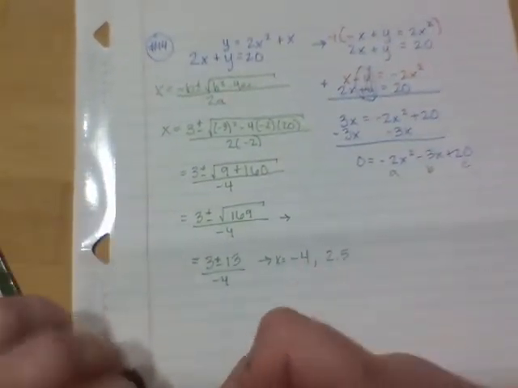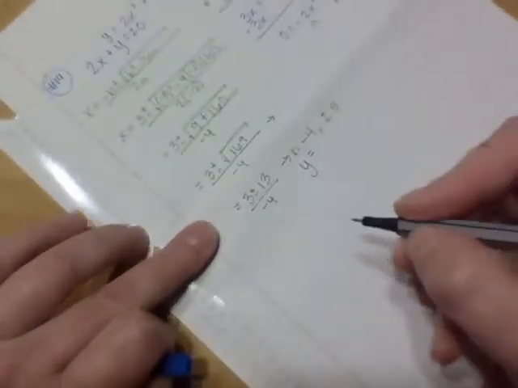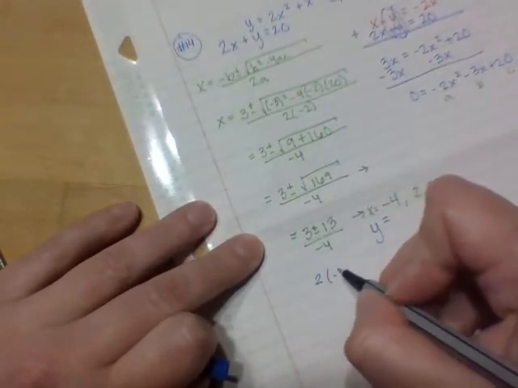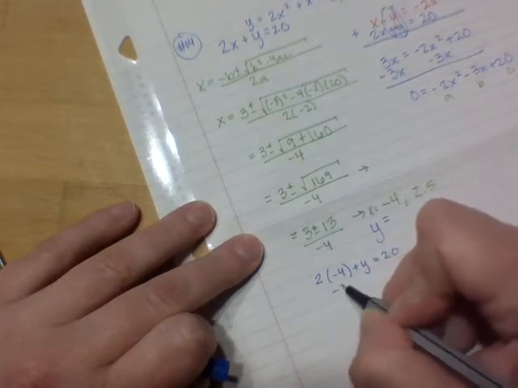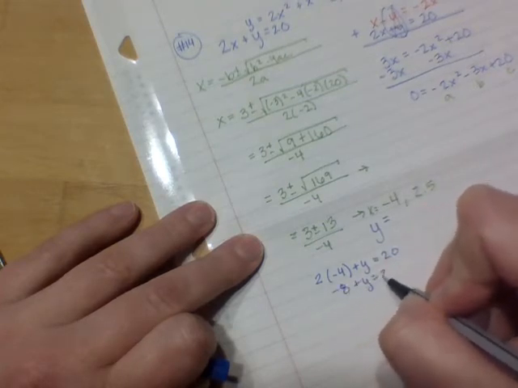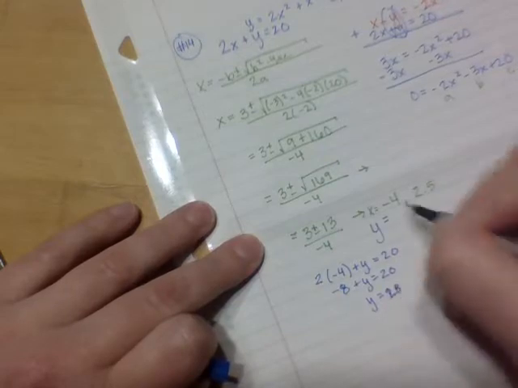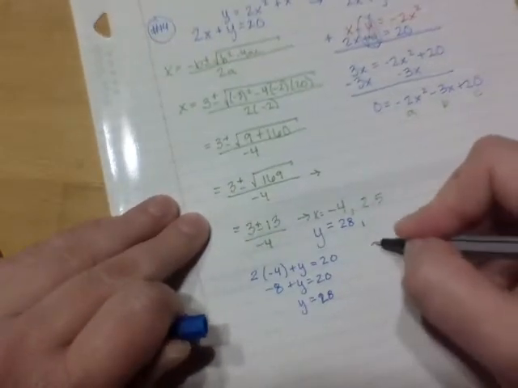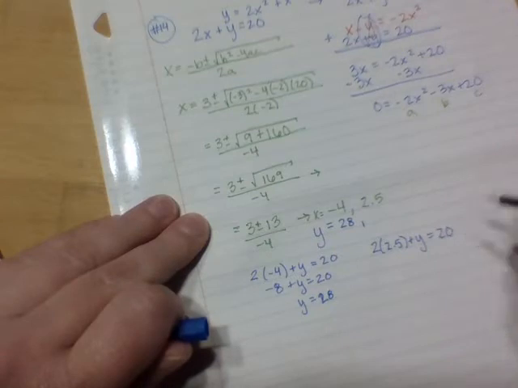So the y value, when you plug in a negative 4, we're going to get negative 8 plus y equals 20, or the fact that y is 28. And then when you plug in a 2.5, it's 2 times 2.5 plus y equals 20.